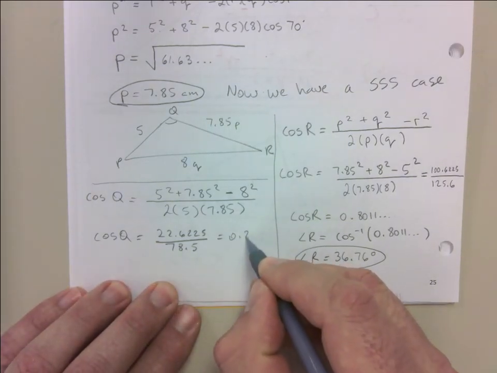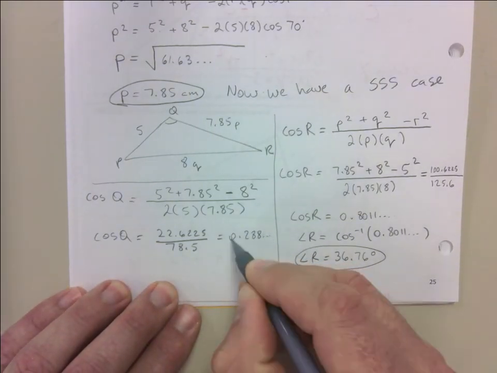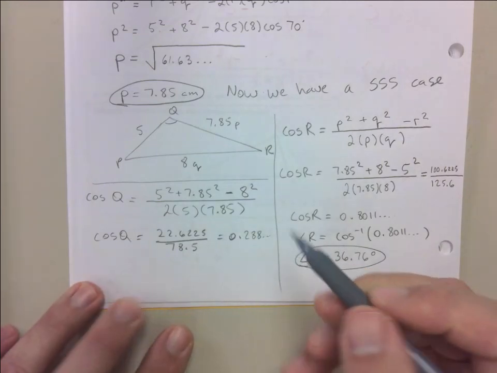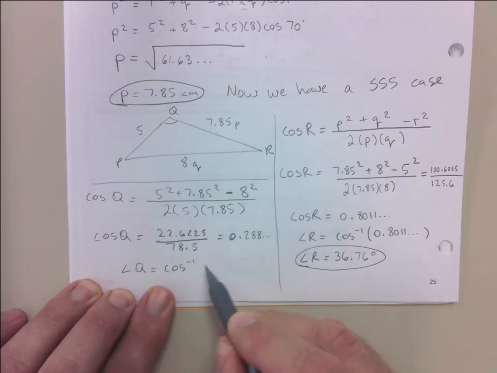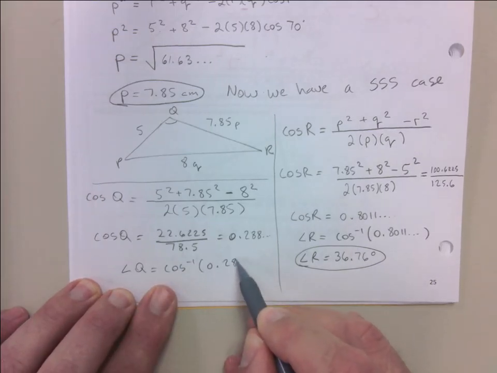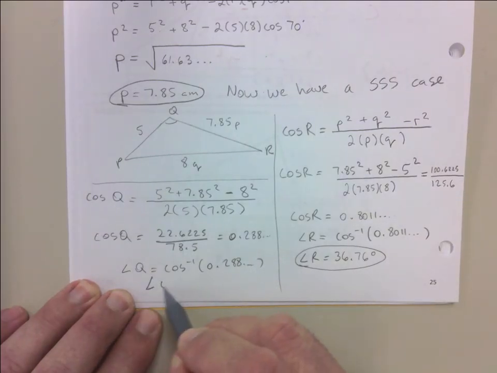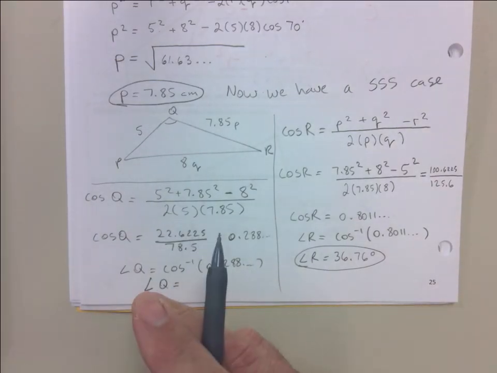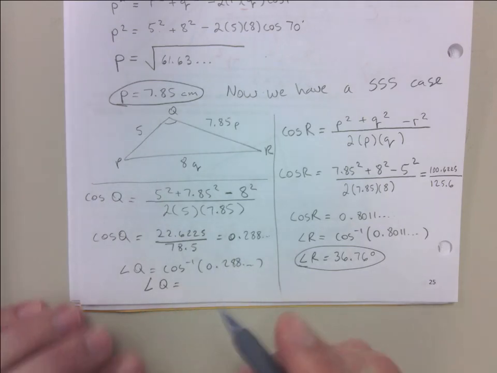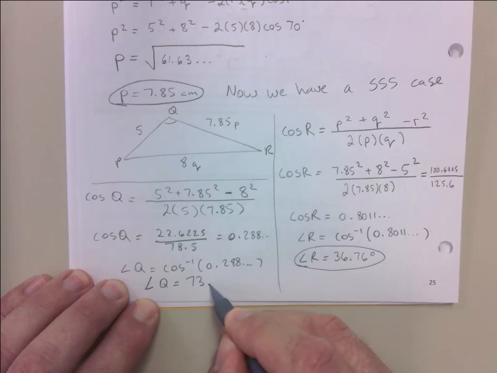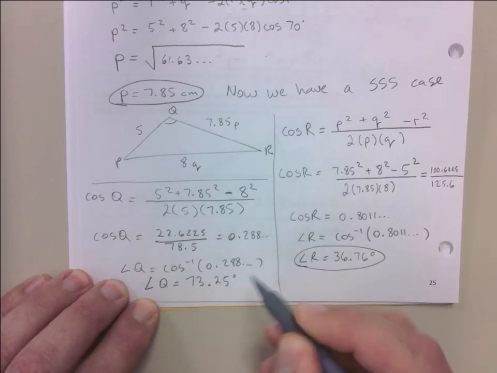That's 0.288 something. Last step is angle Q is cosine inverse of 0.288 something. And here it is, 73.25 degrees.